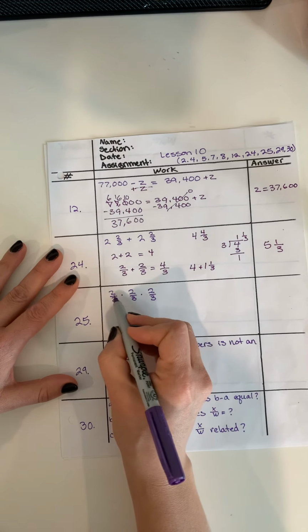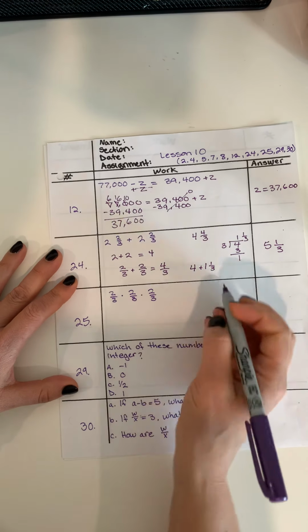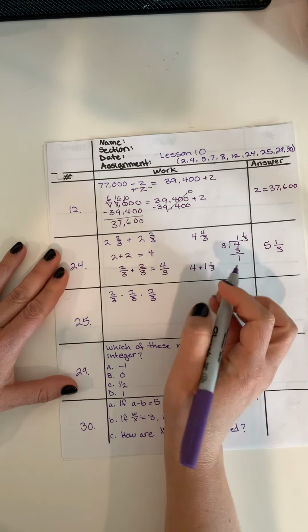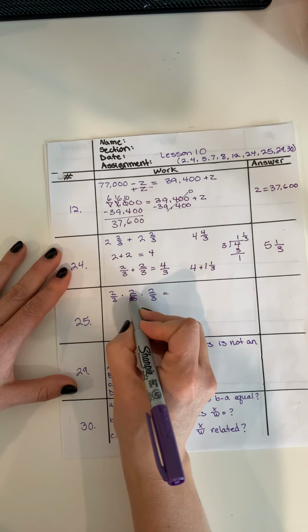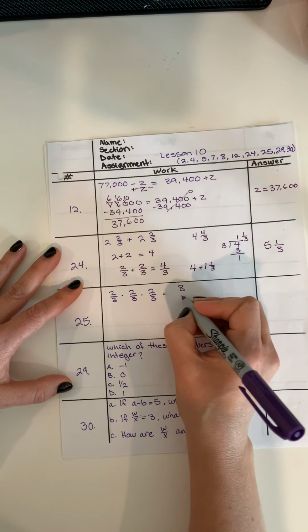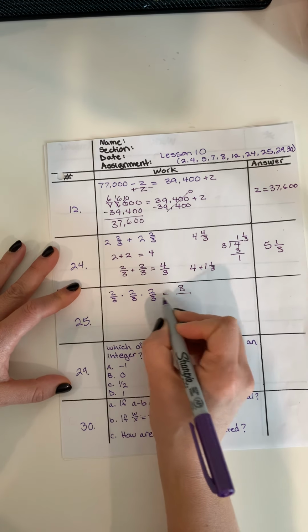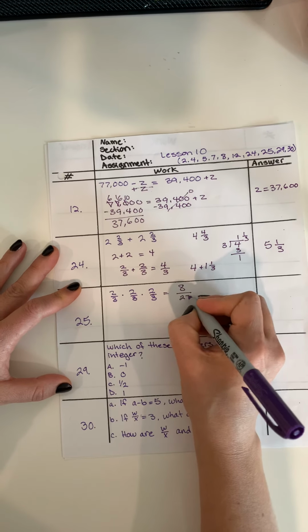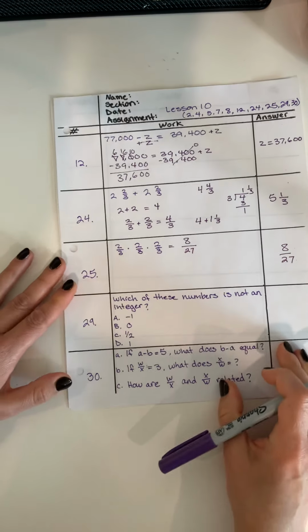Number 25, we have 2/3 times 2/3 times 2/3. And when we have multiplication, we can just multiply straight across the numerators and denominators. So we have 2 times 2, which is 4, times another 2 is 8. And then we have 3 times 3 is 9, and then 9 times another 3 is going to be 27. So our final answer is 8/27.